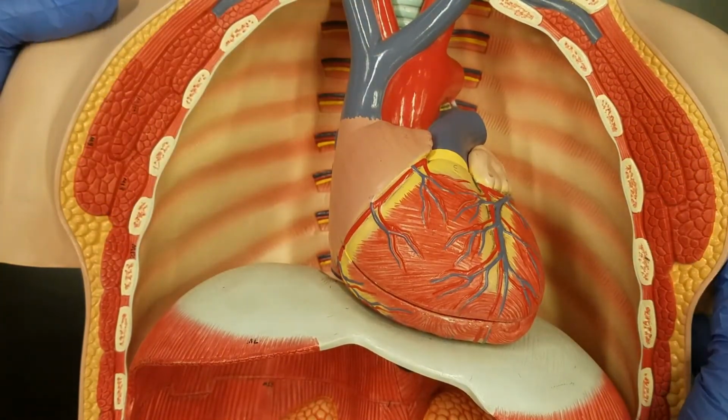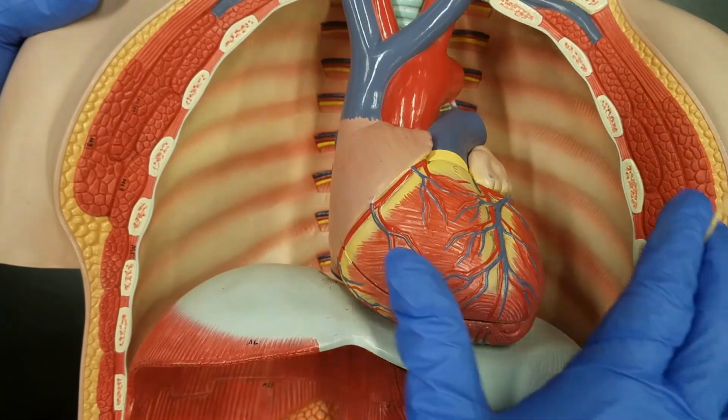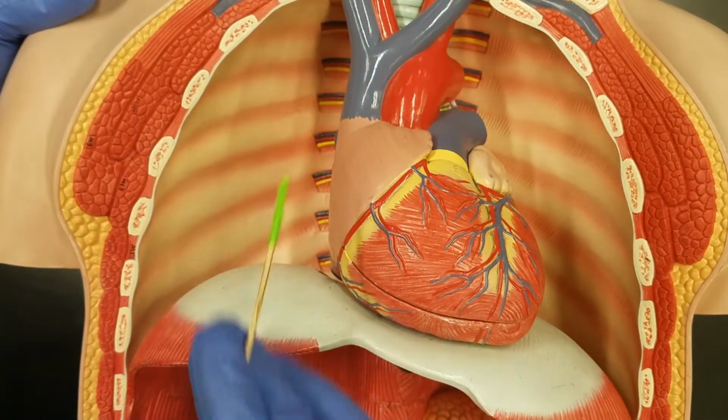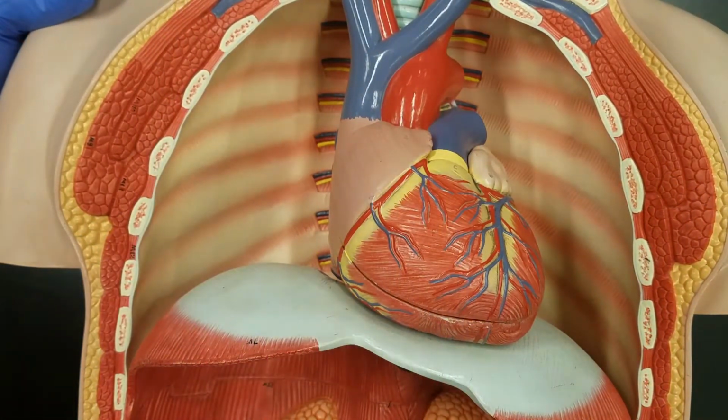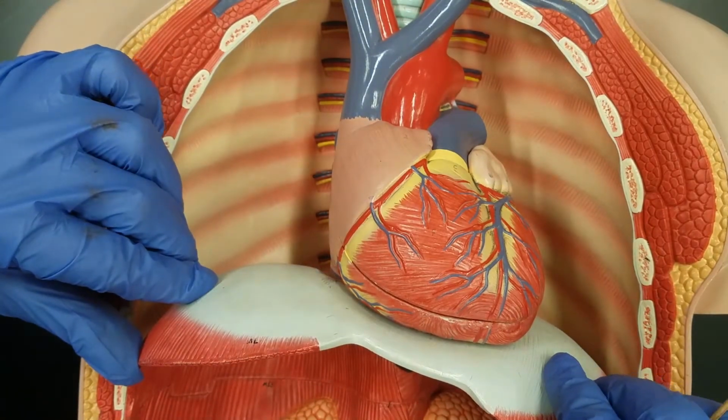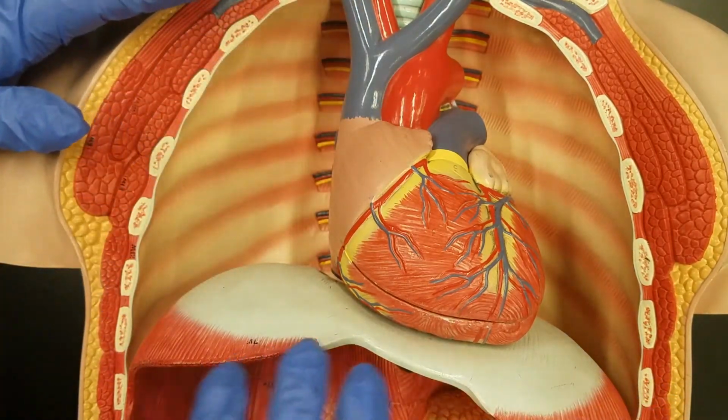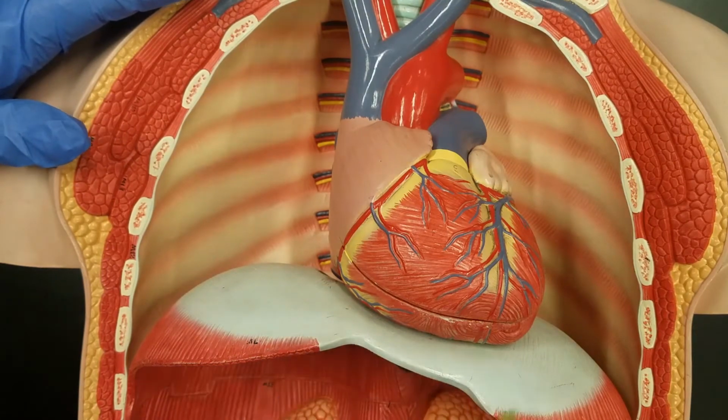In today's video, we're going to be looking at some of the structures that we can find in our thoracic cavity. Here we have our diaphragm, which is that muscle of respiration that helps separate the thoracic cavity from the abdominal cavity down below.